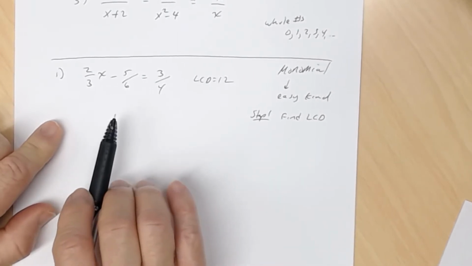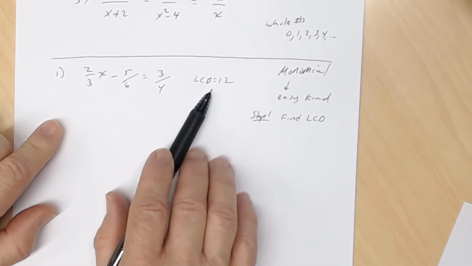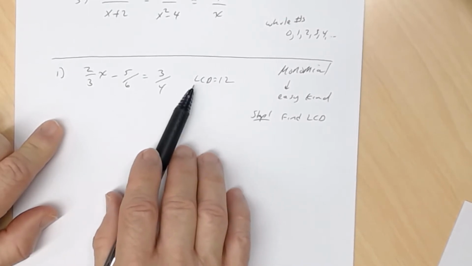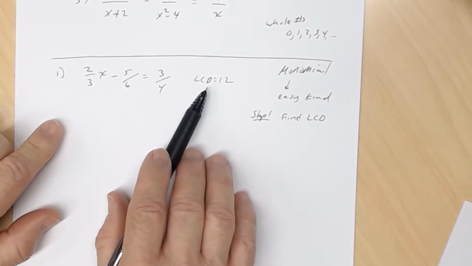Now remember, it's always a good idea to use the least. If someone said, could I use 24 as my common denominator? It's not the least, but it is a common denominator. Yeah, you could use 24. I would not. But using the least will make things a lot easier for you. So always look for the least.